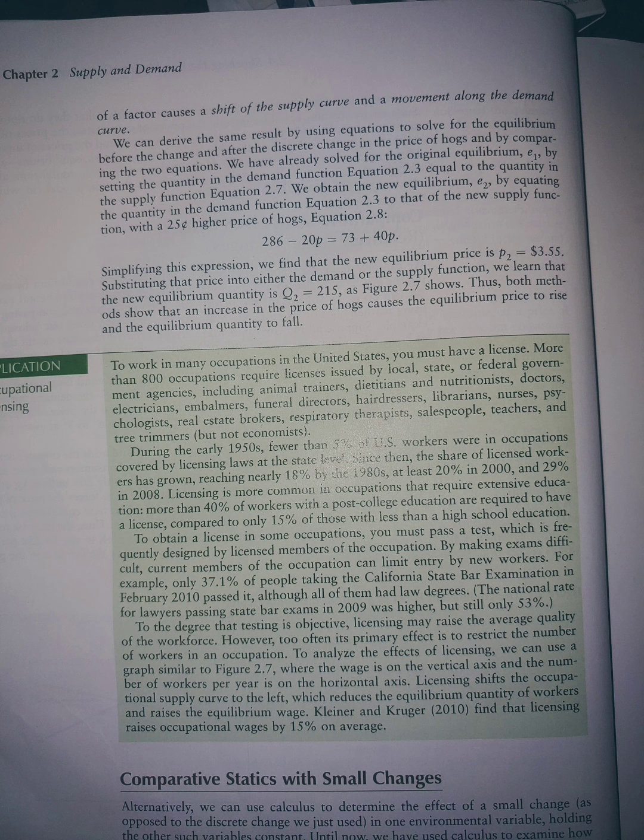Application, occupational licensing. To work in many occupations in the United States, you must have a license. More than 800 occupations require licenses issued by local, state, or federal government agencies, including animal trainers, dietitians, and nutritionists, doctors, electricians, embalmers, funeral directors, hairdressers, librarians, nurses, psychologists, real estate brokers, respiratory therapists, salespeople, teachers, and tree trimmers, but not economists.